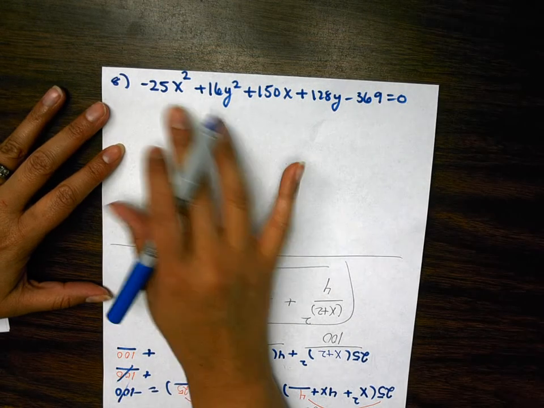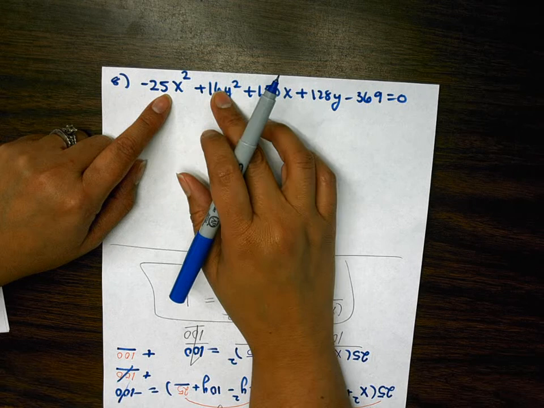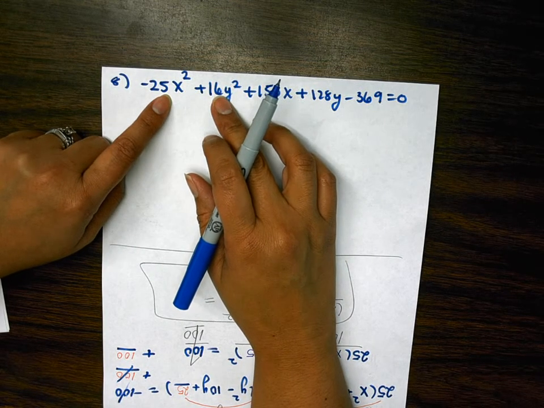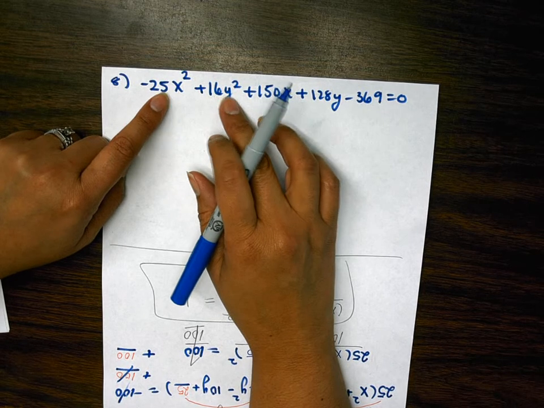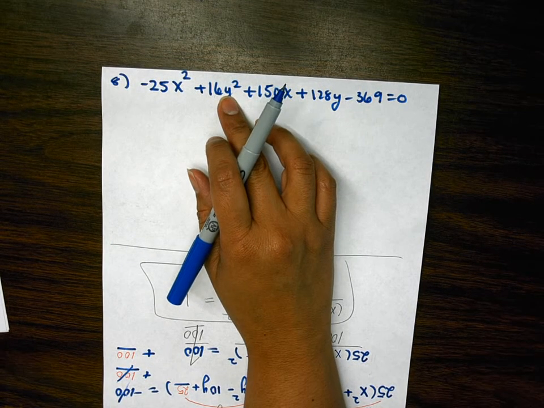All right, there are 2 squares. Is there any way it's a parabola? If there's an x squared and a y squared, is there any way it's a parabola? Okay, one is positive, one is negative. Right off, we should know it's what? Hyperbola, because that's the only one that has 2 squares and different signs.